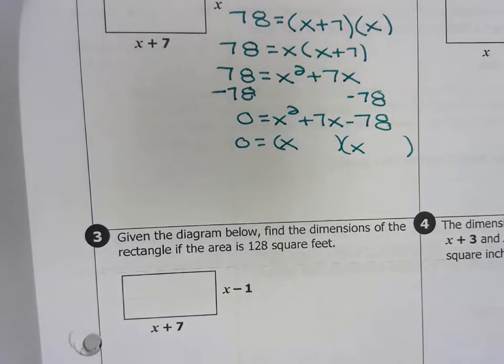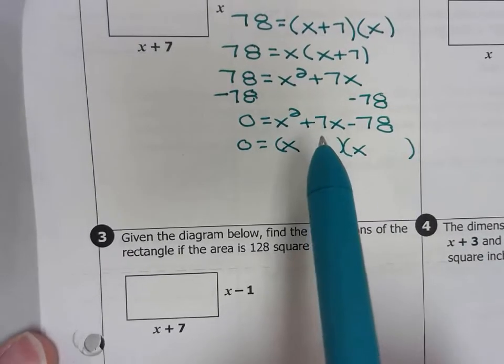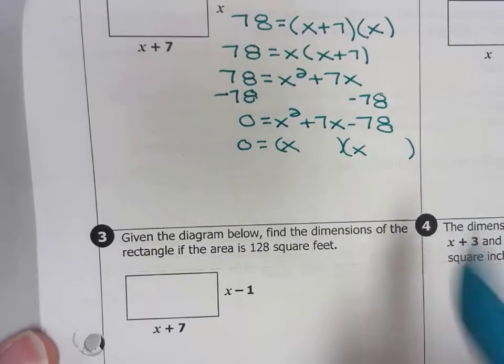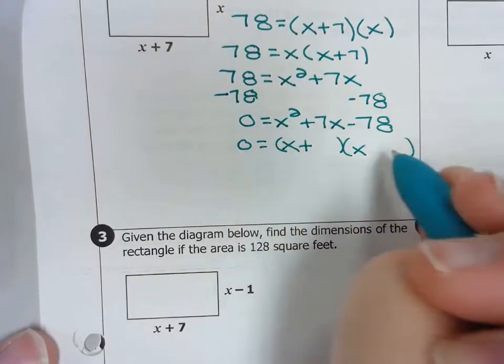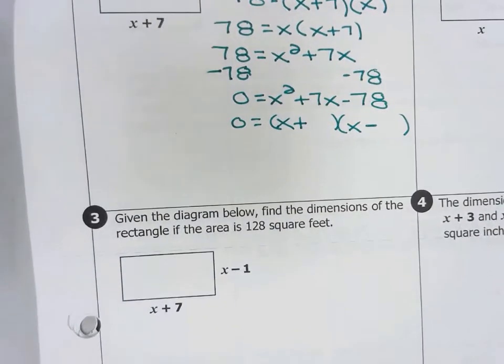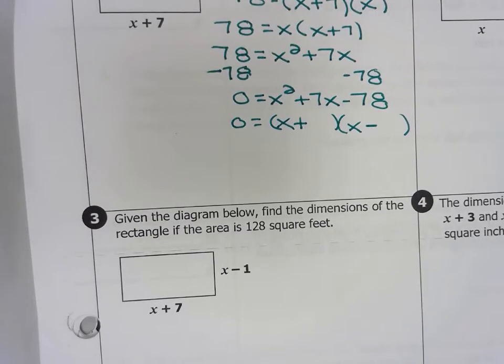So I need to think of two numbers that multiply to give me a negative 78 and add to give me 7. If they multiply to give me a negative, what do my signs have to be? One plus, one minus. So go through. I do not know this off the top of my head, so take 78 and start dividing it by things. Now, 78 is an even number, so I would start taking 78 and dividing it by even numbers, and go from there.